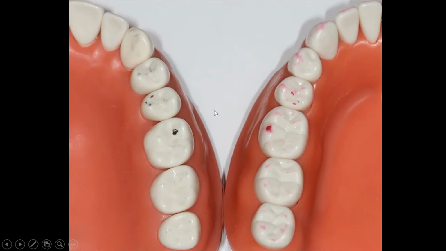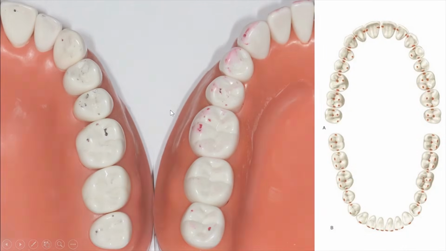Okay, so one of the purposes of this occlusal equilibration is to try to convert something that is not in an ideal occlusal scheme into something that looks a little bit more like this, where we have equally distributed contact points to form this mutually protected occlusion.